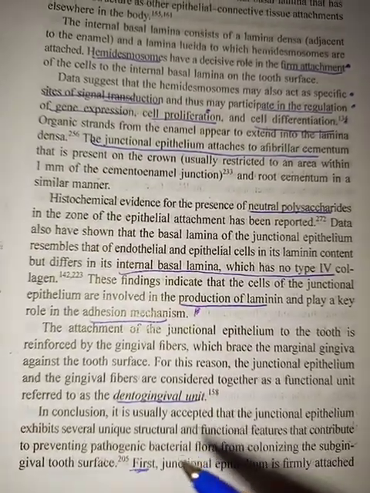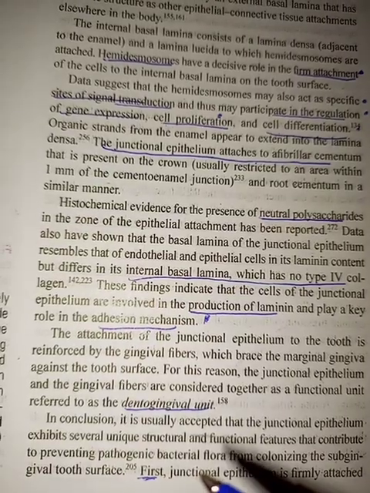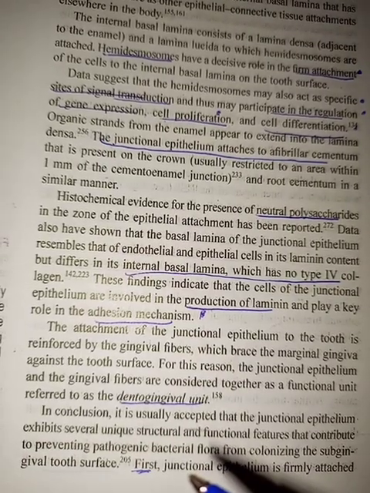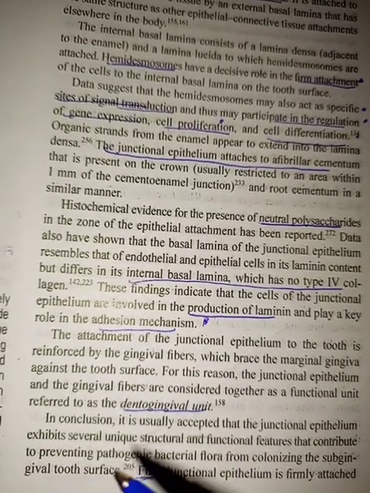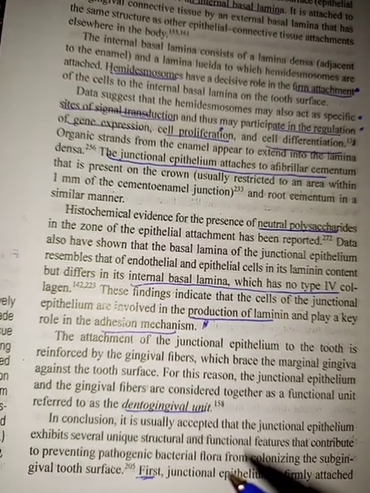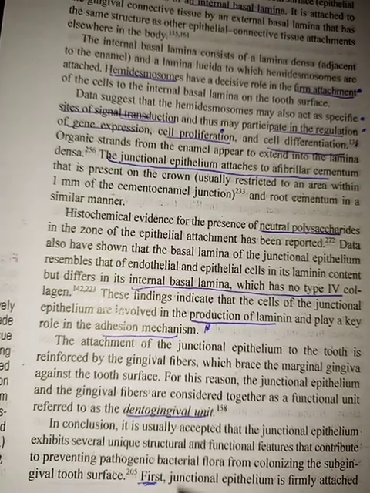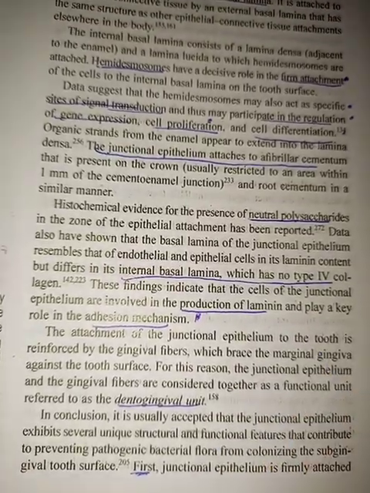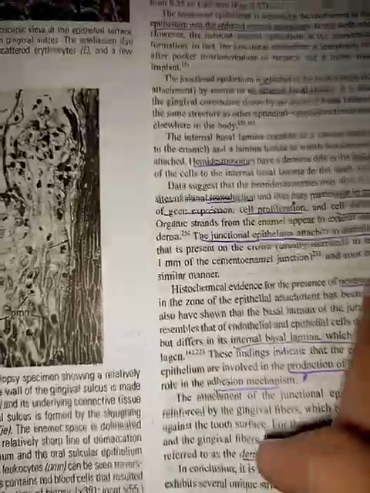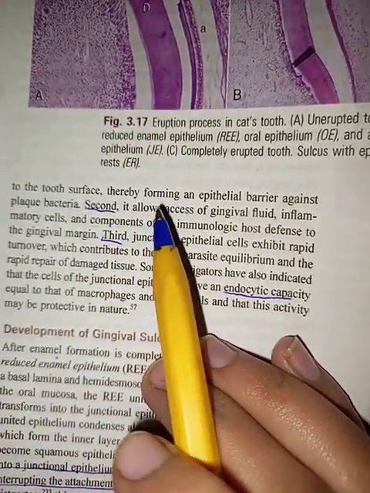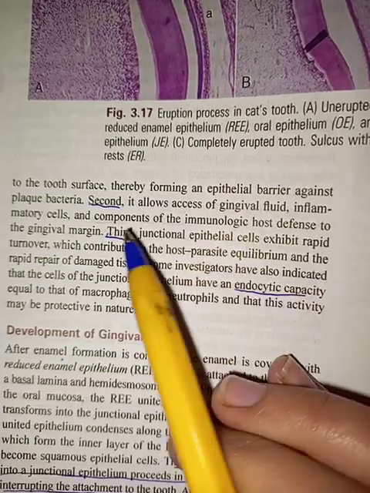In conclusion, the junctional epithelium shows several unique structural and functional features. It also contributes to preventing colonization by pathogenic bacterial flora on the subgingival tooth surface. First, it is firmly attached to the tooth surface, due to which it forms a barrier against the plaque.